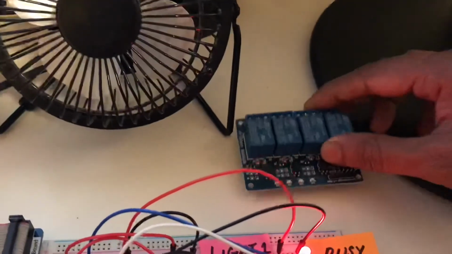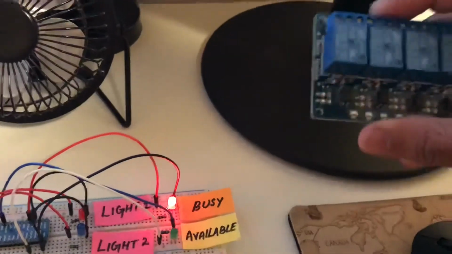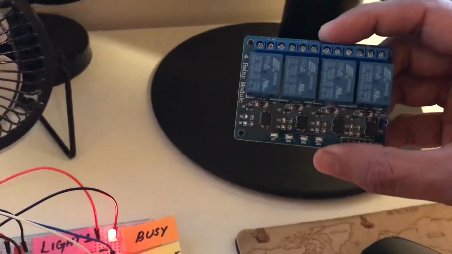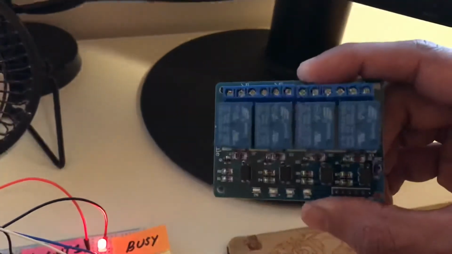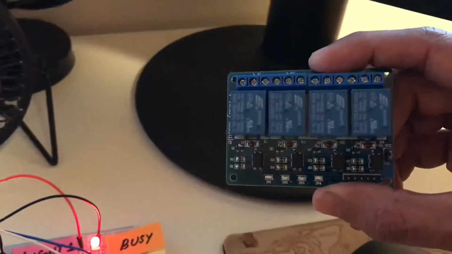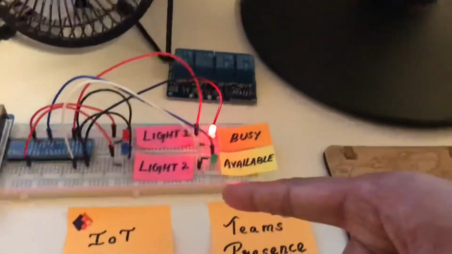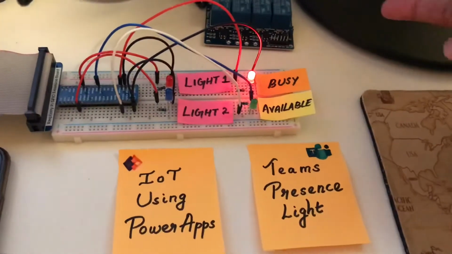With the PowerApps, I've turned on low powered LEDs. But if you want to control a high powered device, with the help of this relay module, you'll be able to achieve that. And if you're able to come to this level, it's going to be easy for you to control a high powered device.